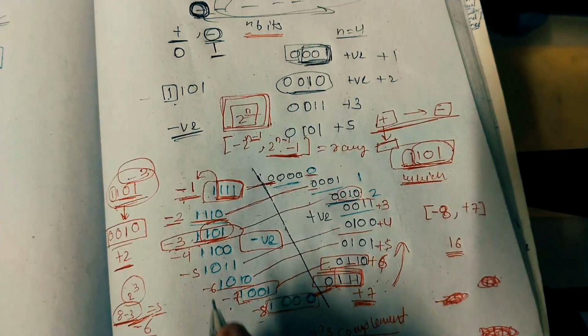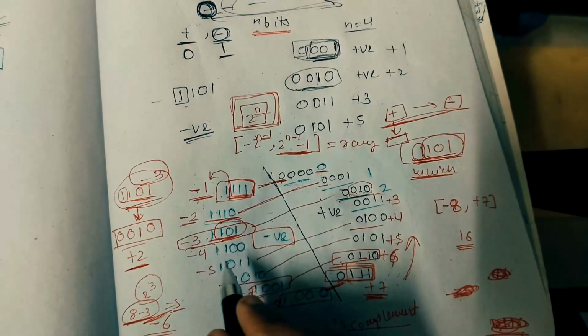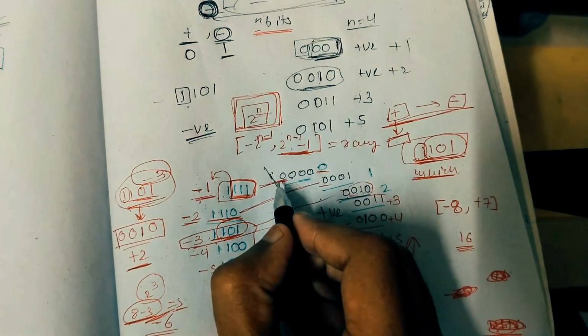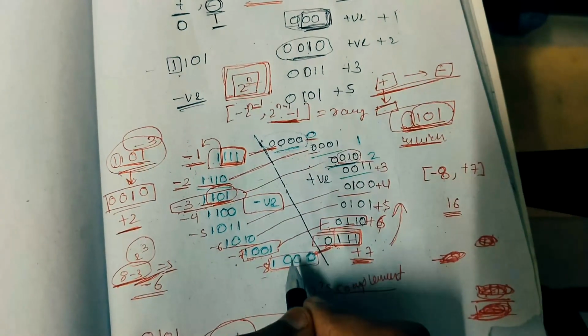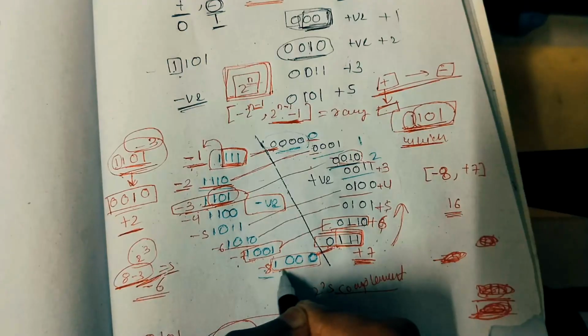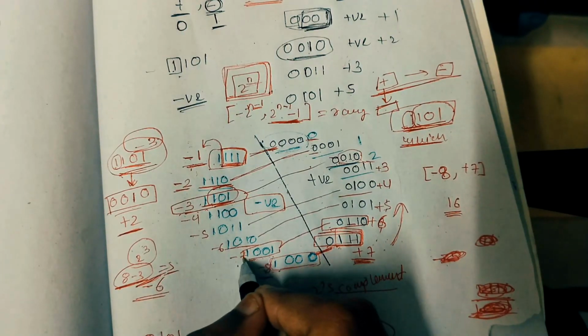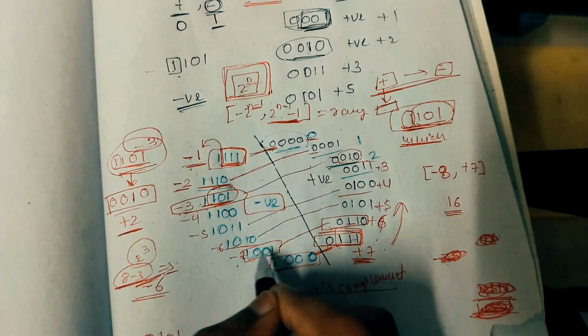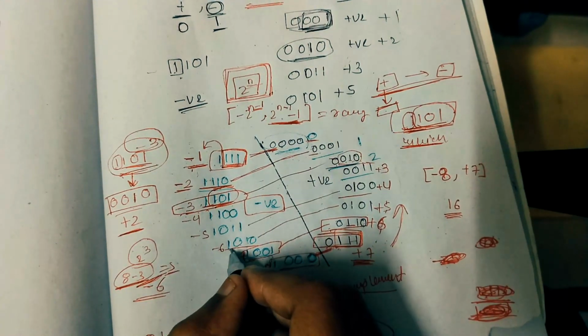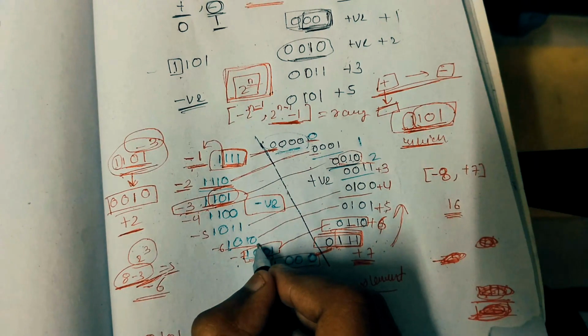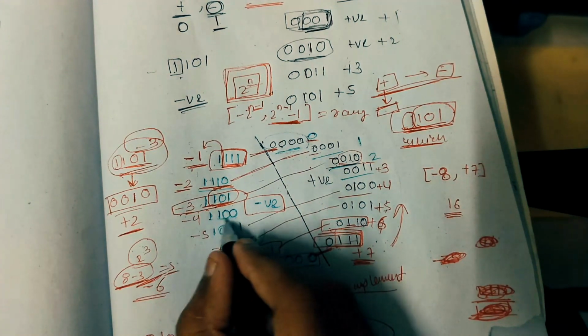To see why these additions work so perfectly in this representation, you need to start looking at these bits as a counter. If you start here at minus 8 and you add 1, the counter becomes this. So you can just keep adding any number. If you add plus 2 here, the counter would jump here and it would become 4 here.